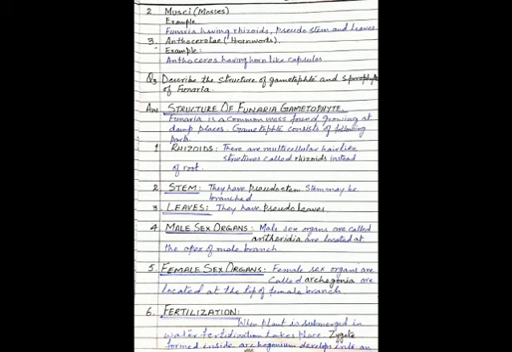There are multicellular hair-like structures called rhizoids instead of roots. Number 2, stem. They are pseudostem. Stem may be branched. Number 3, leaves. They are pseudo leaves.